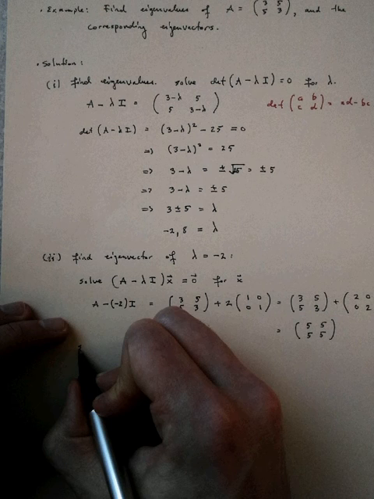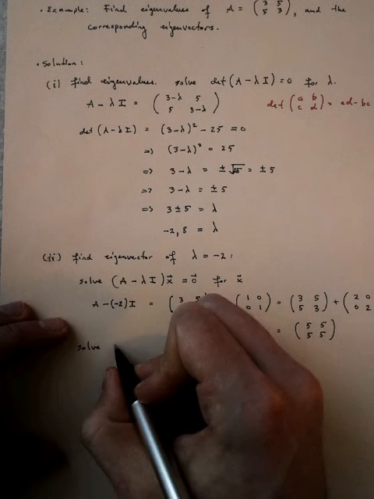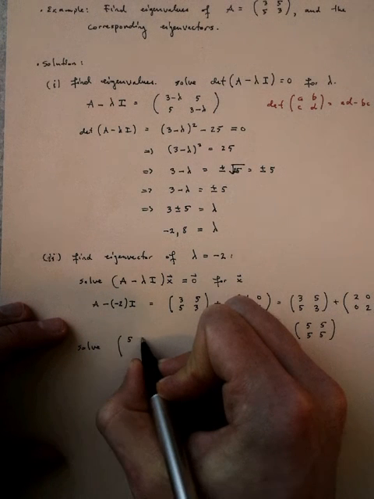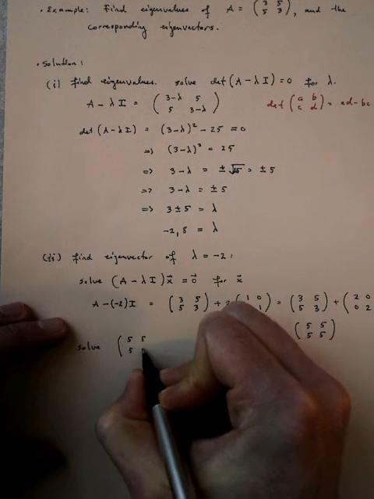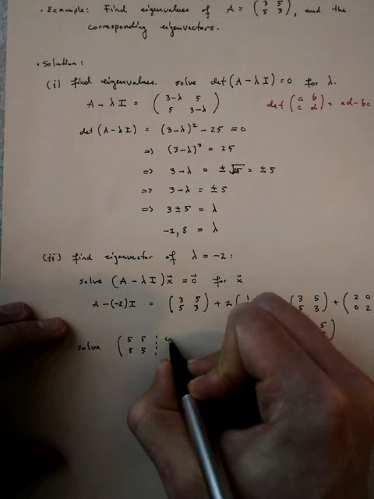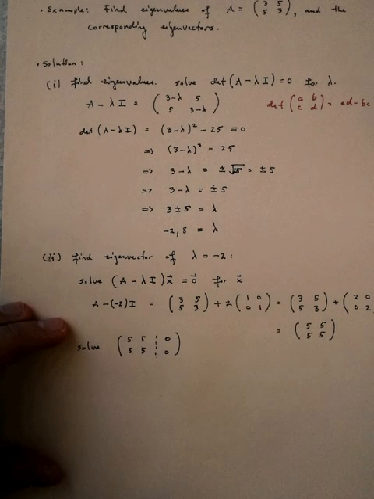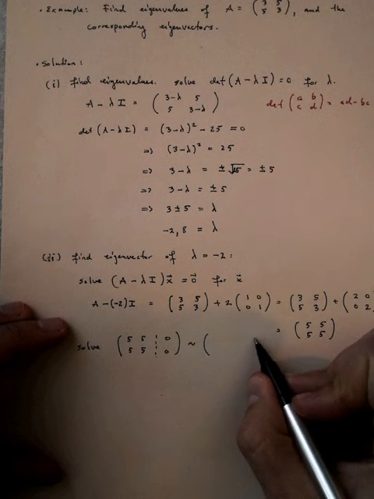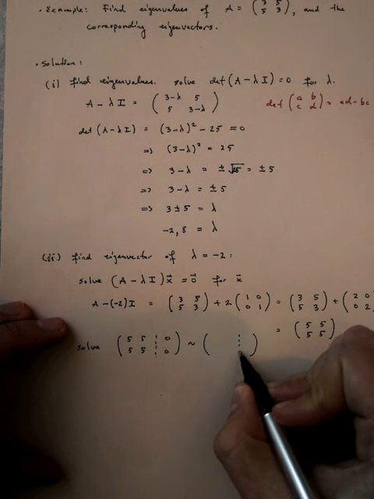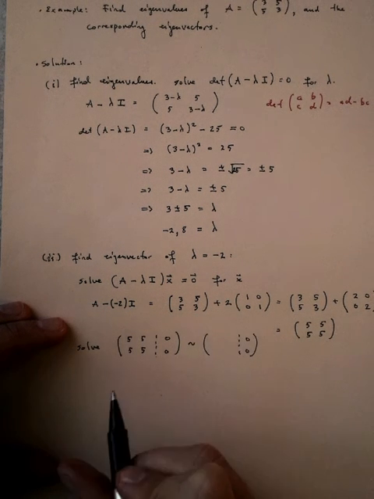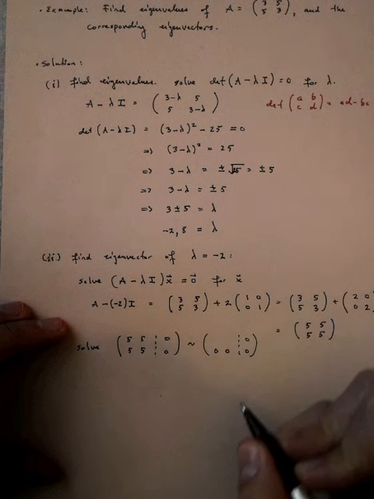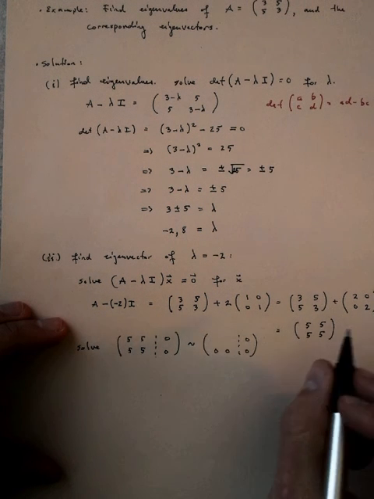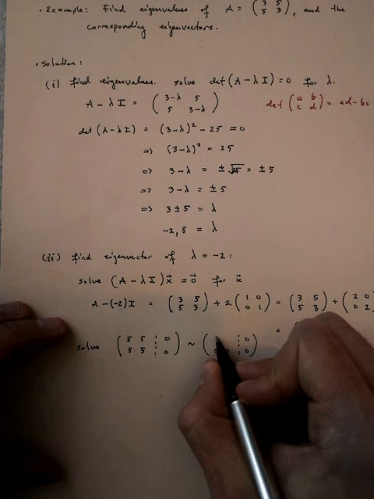So I'm solving 5, 5, 5, 5 equals 0. Okay, when you row reduce that, what do you get? I'm still going to have 0 here, and I'm going to have a row of zeros down here. And then I'll divide by 5 to get 1, 1.